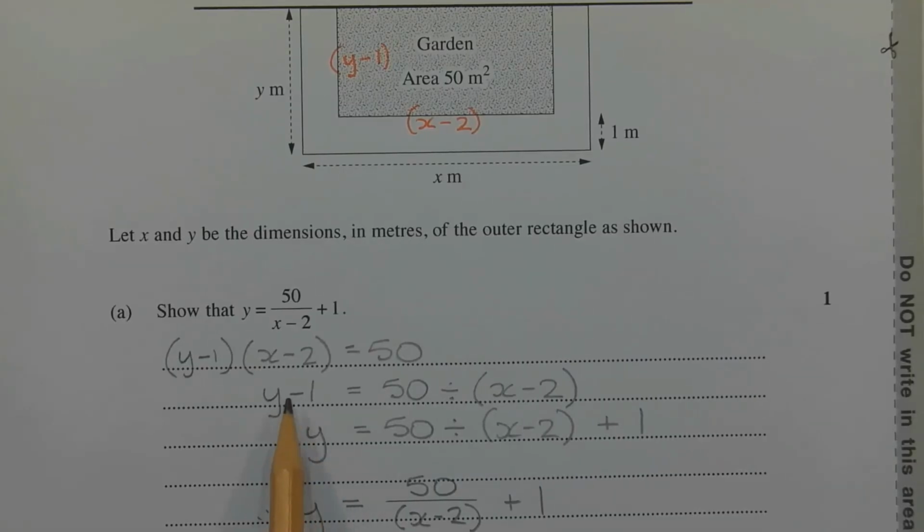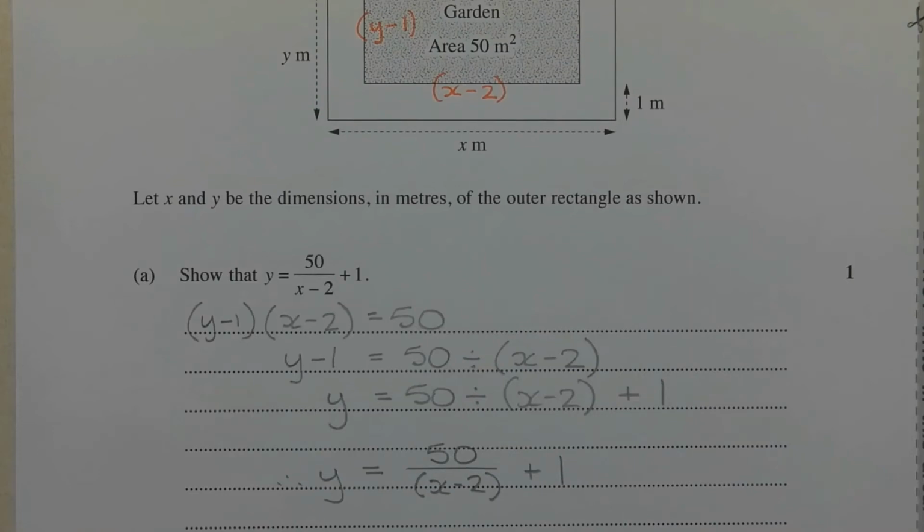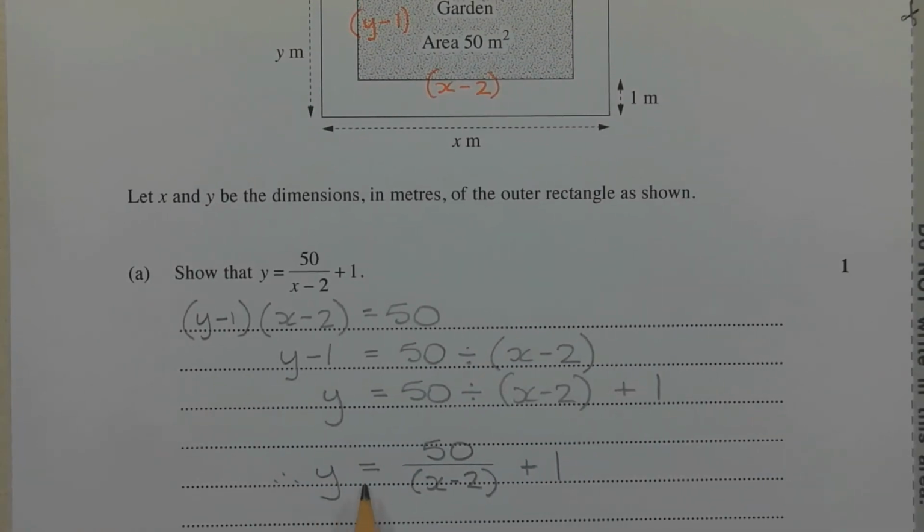The next step is to add 1 to both sides of the equation. So we end up with y is equal to 50 divided by x minus 2 in brackets plus 1. And expressing it in fraction form, we end up with y equals 50 over x minus 2 plus 1.